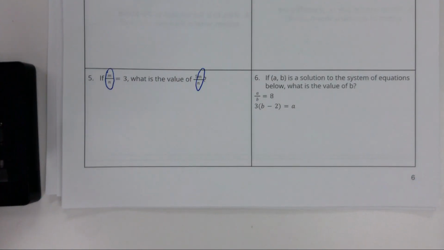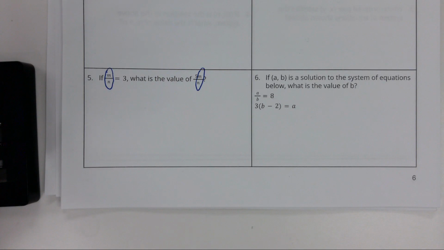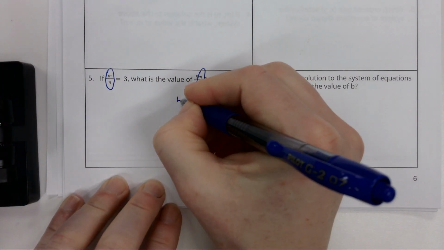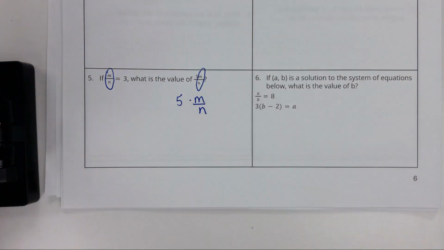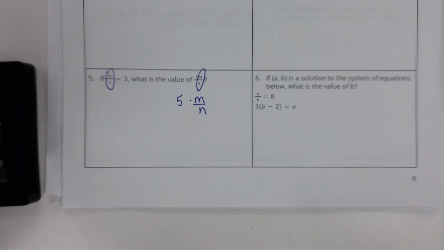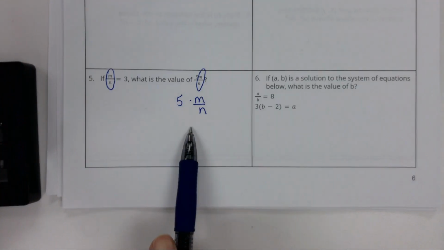You can use substitution for just one variable or an identical expression, okay? So this really means 5 times m over n. Did you know that? That 5 up there really means 5 times m over n.